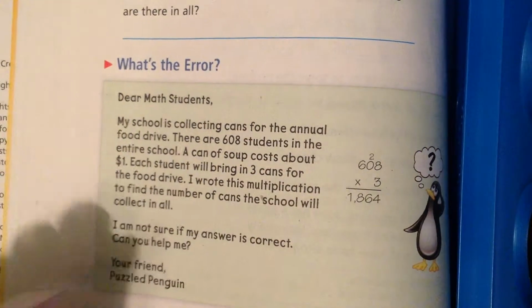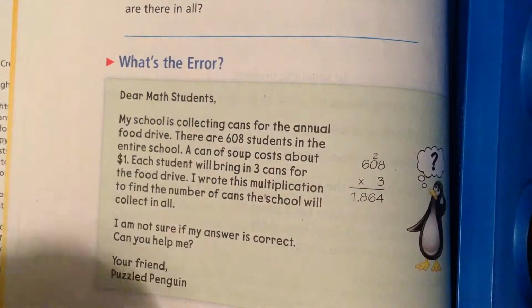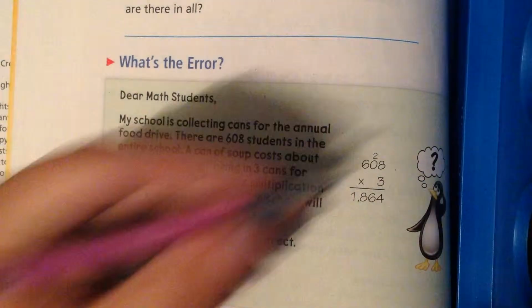We need to find out if he is correct. If I were to go back and do this problem again, which I suggest is a good thing to do, I'm going to take this exact number and work it the way I would do the problem.